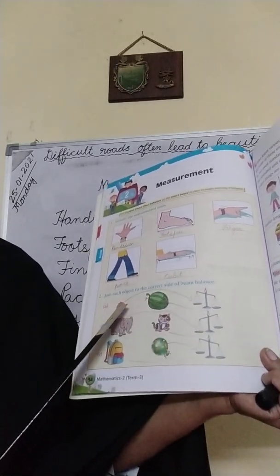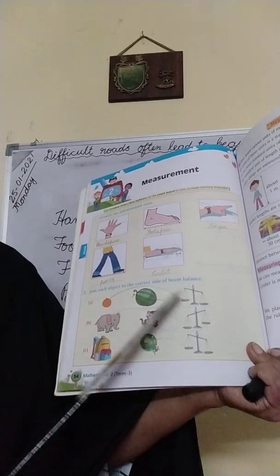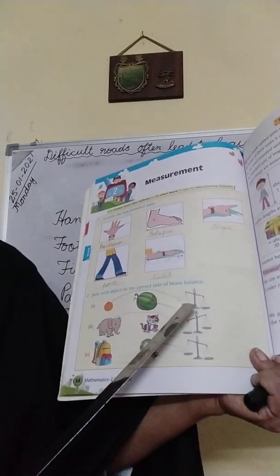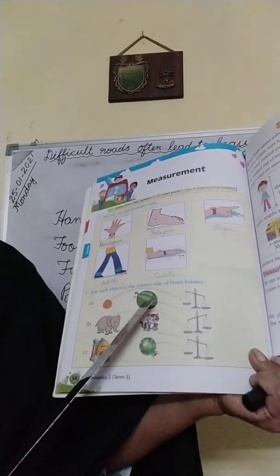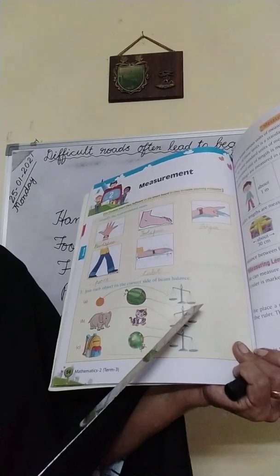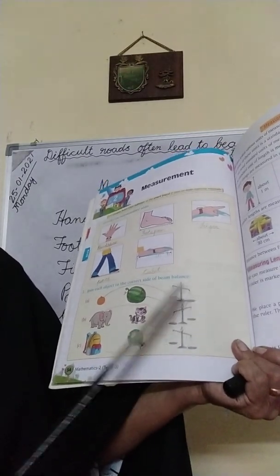So you join a line from the orange to the one which is up. This is light. This is not heavy. But watermelon is heavier, so the balance comes down here. So you join this line here.